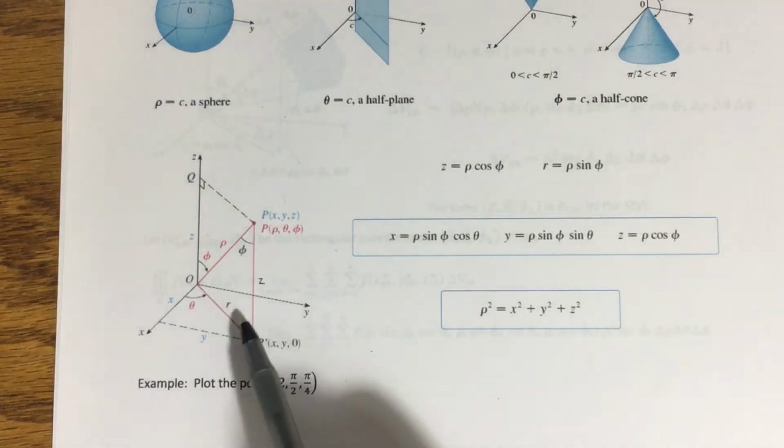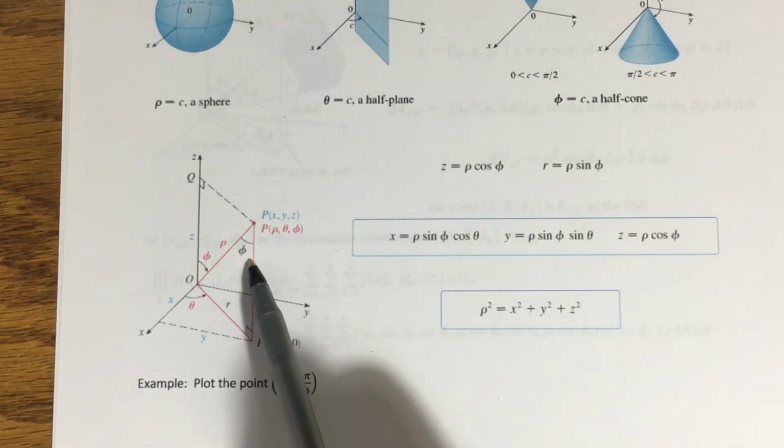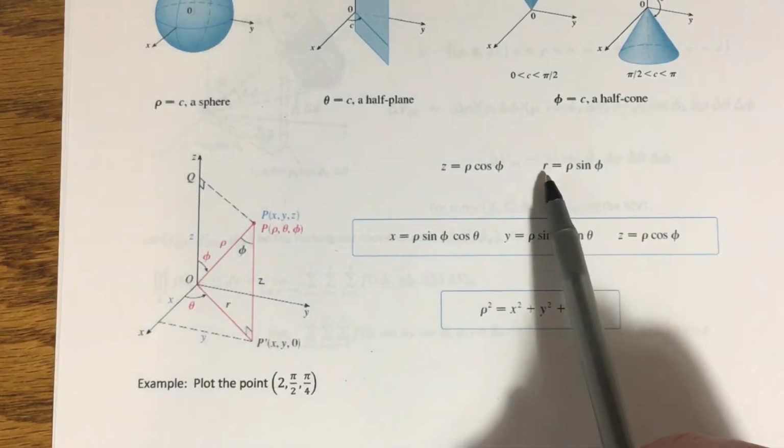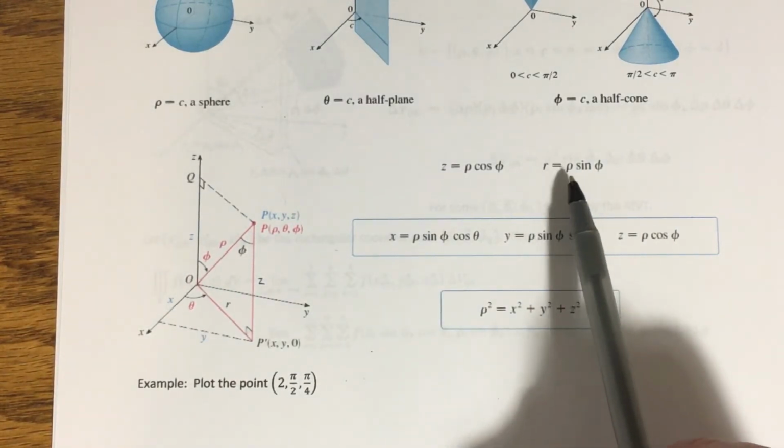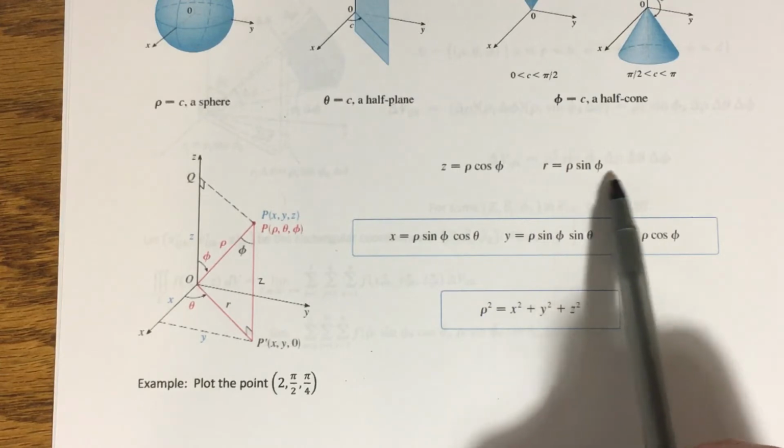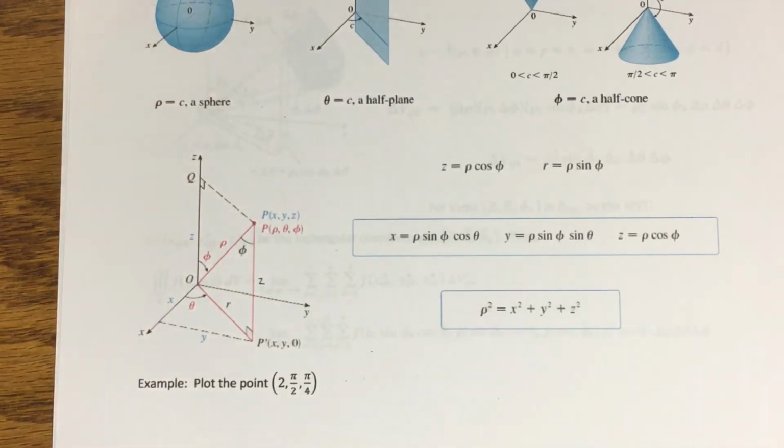r has a similar relationship. r is the opposite side from phi. So a similar derivation would give us r equals rho sine of phi.